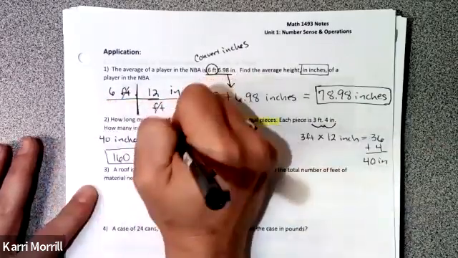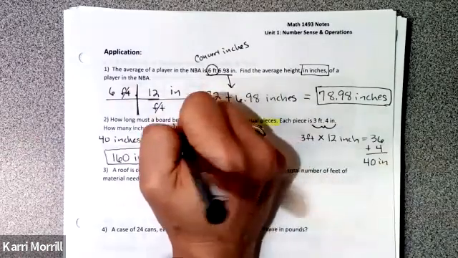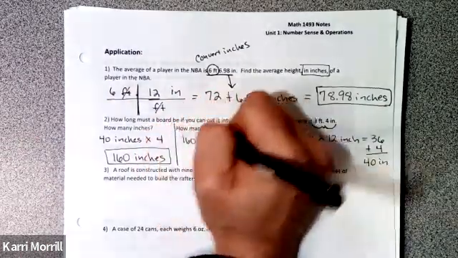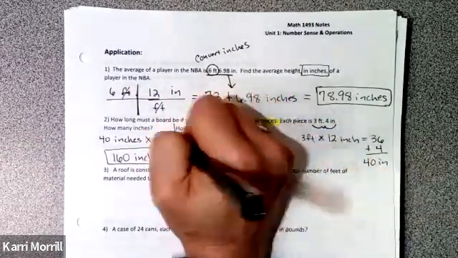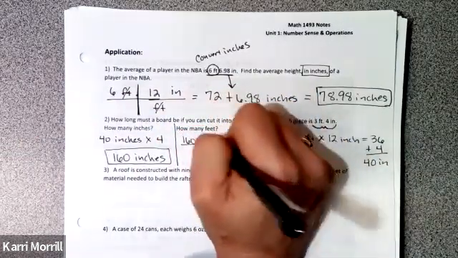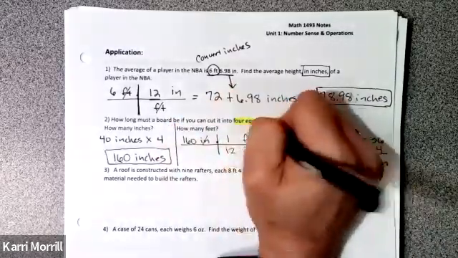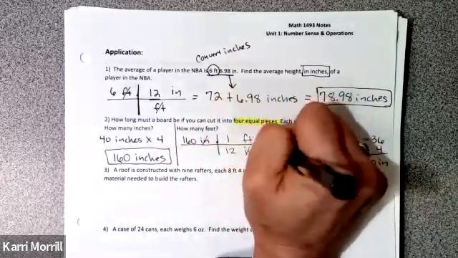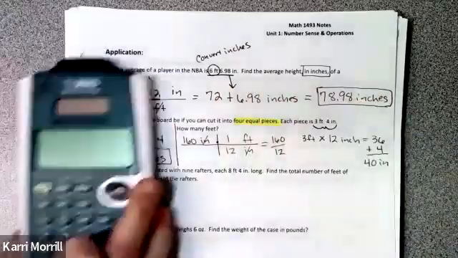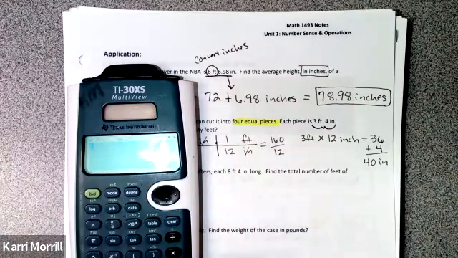But then it says, how many feet would that be? So what do we do to convert that to feet? We would take that 160 inches and divide by 12. Now this is going to represent a decimal.